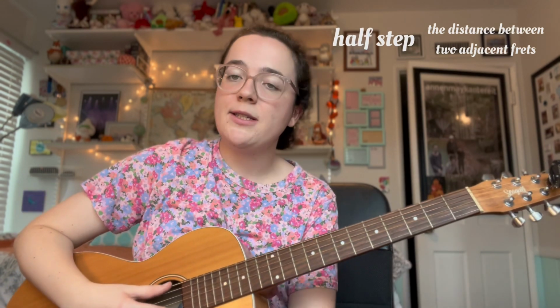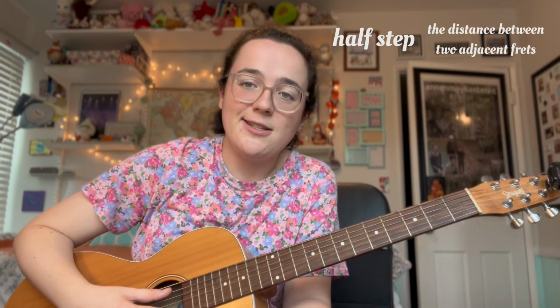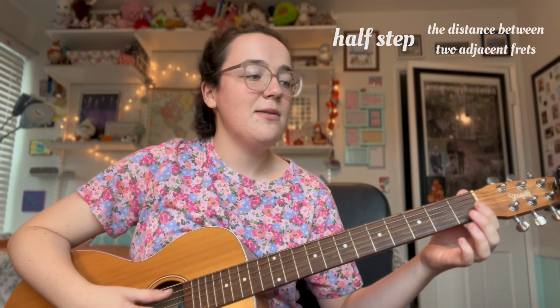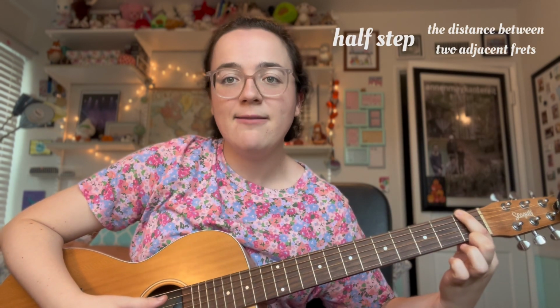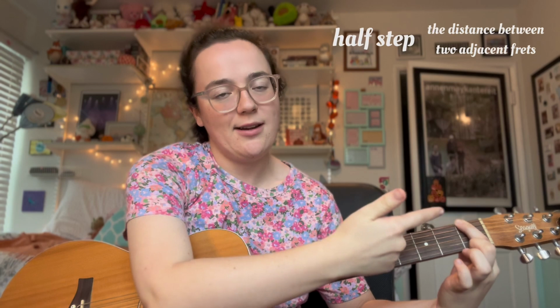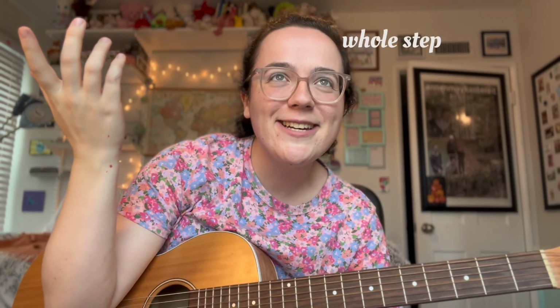If you're playing an open string, and open just means you're not pushing down on a fret, and you then play the 1st fret, the distance between the open string and the 1st fret is a half step. The other piece of vocabulary, I'm really going to blow your mind right now, brace yourself, is a whole step. And all a whole step is 2 half steps.